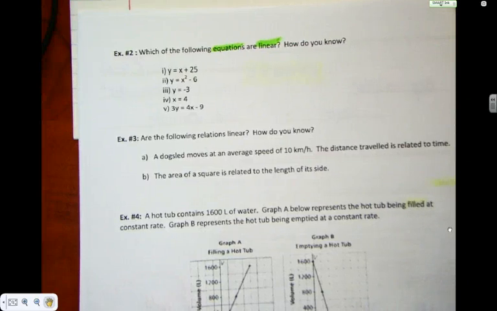How do you know if an equation is linear? Well, what is the general form for a linear equation? Y equals mx plus b. Do any of those values have exponents? Kind of a trick question. Do any of those values have exponents? Yes, they have exponents of 1.